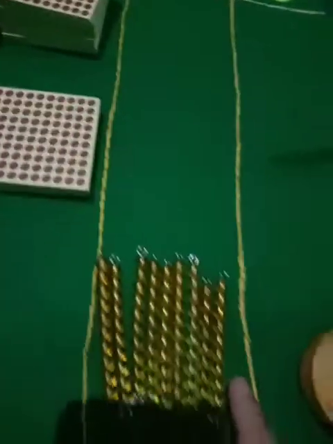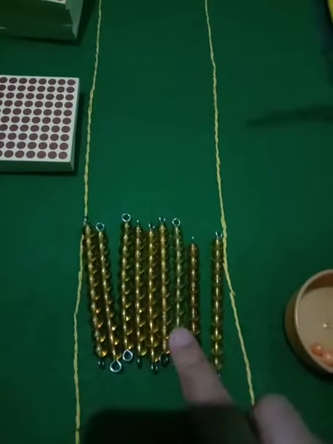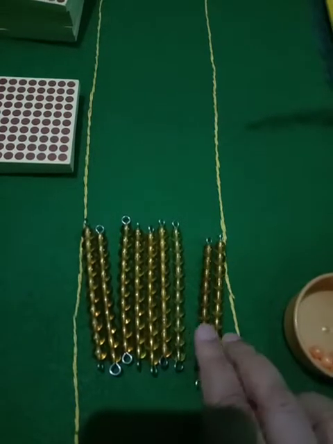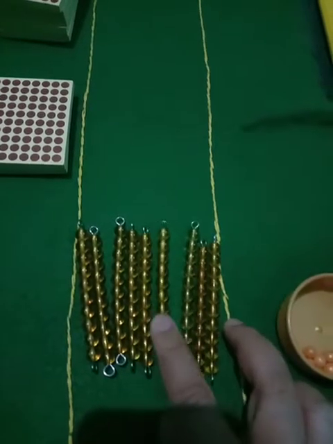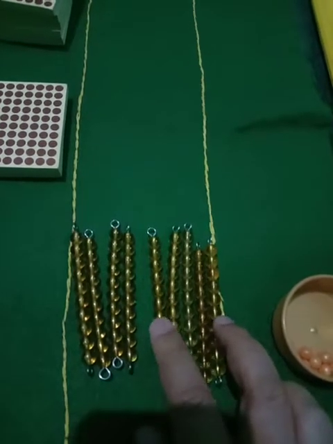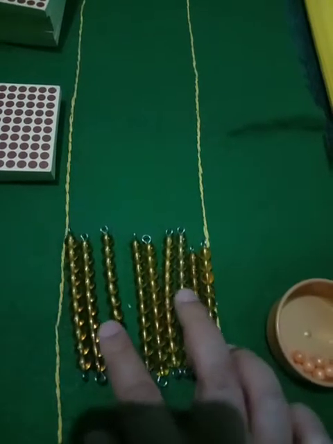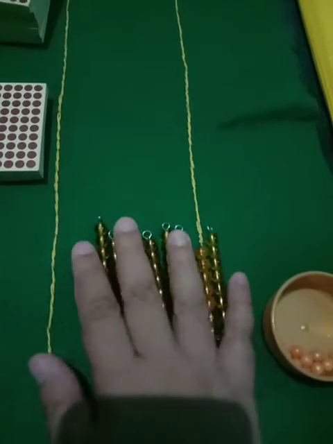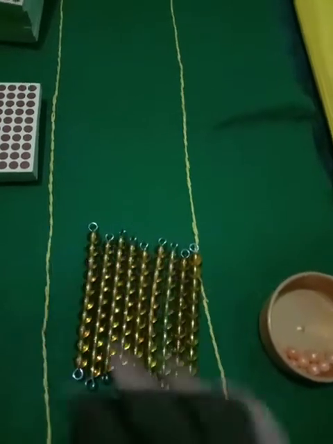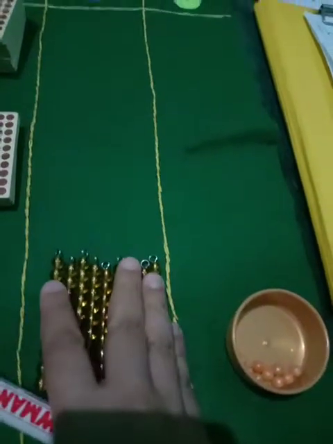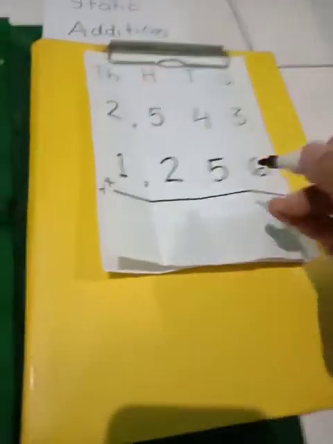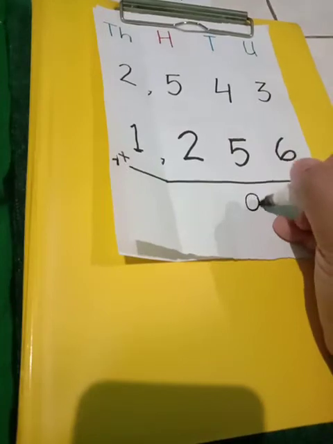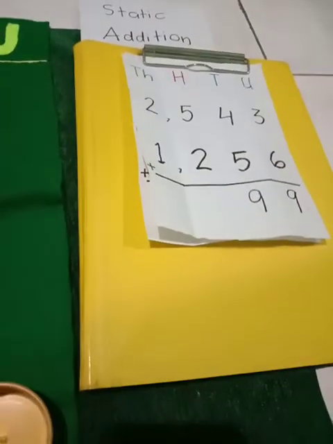How many tens are there? Let's count together. 1 ten, 2 tens, 3 tens, 4 tens, 5 tens, 6 tens, 7 tens, 8 tens, 9 tens. How many tens are there? 9 tens. So we write down in here 9 tens.